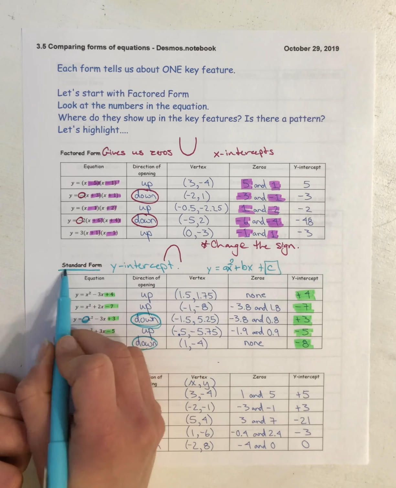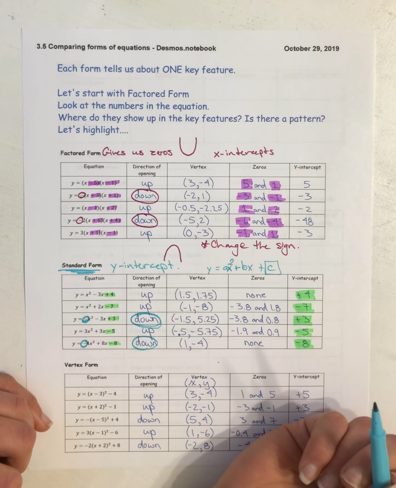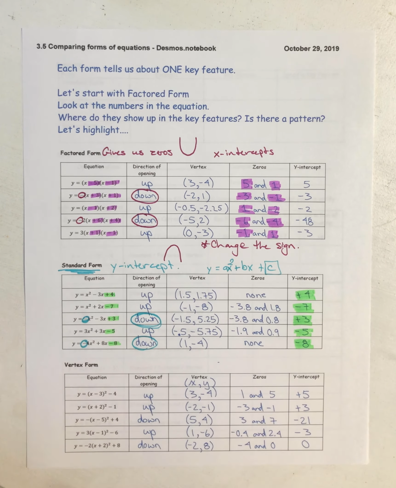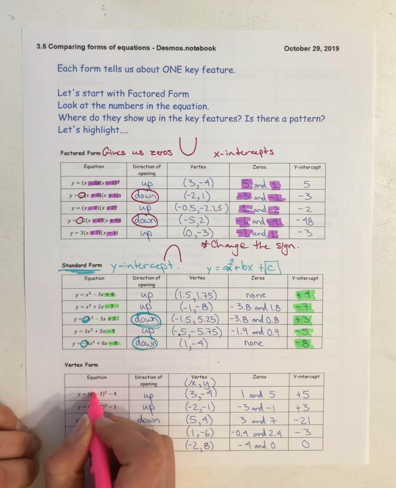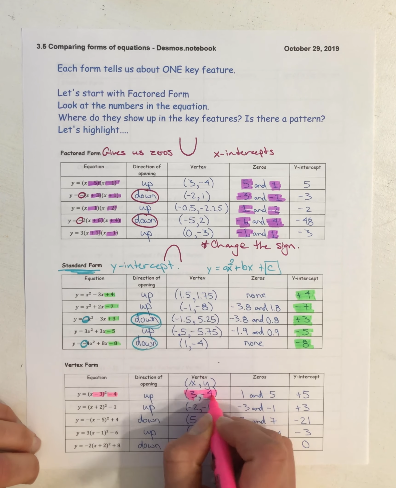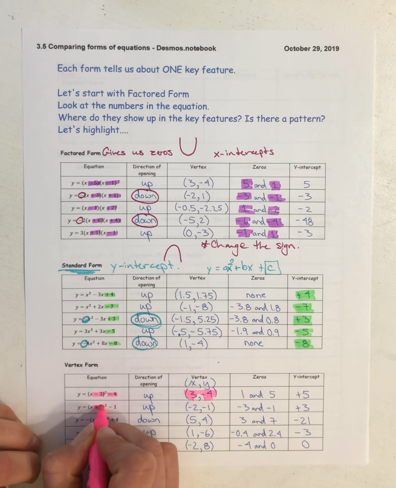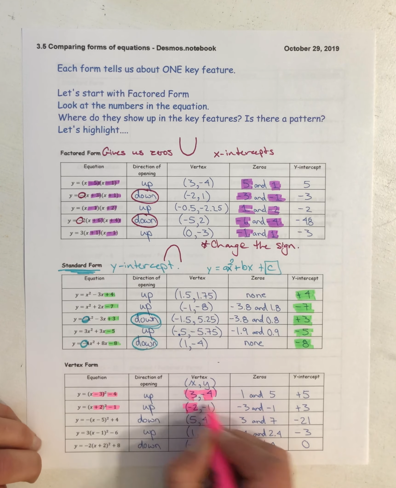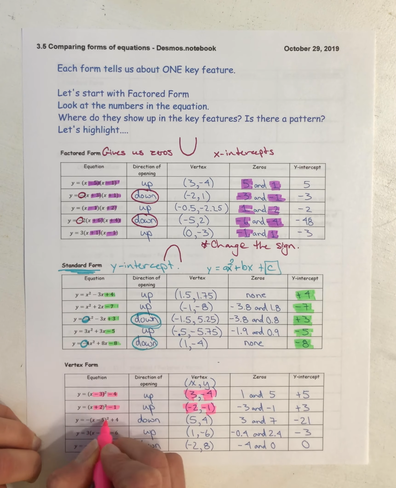Okay, so now for our standard form, we've learned that our factored form gives us our zeros, our standard form gives us our y-intercept. Now let's take a look at our vertex form. And I think we can guess what that's going to give us. So we're going to take a look at our numbers showing up over here. So we have a -3 and a -4. And we have a 3 and a 4. And we have a +2 and a -1, -2 and -1. Okay, this is giving us our vertex.